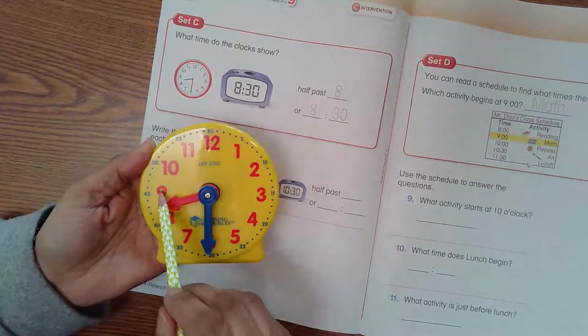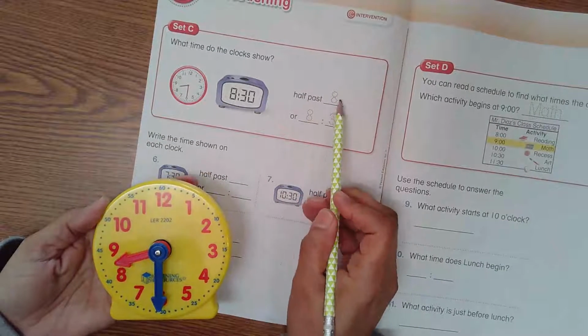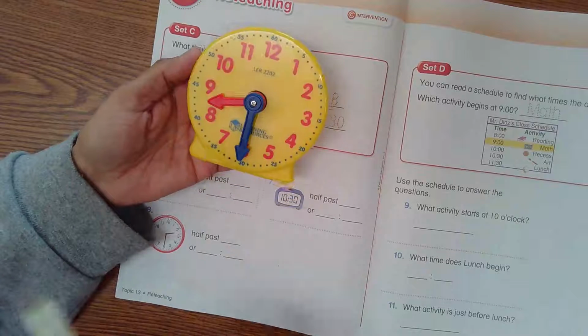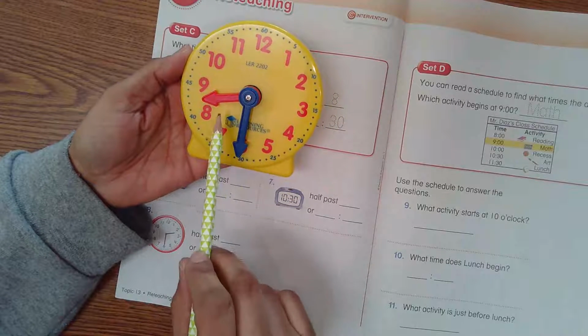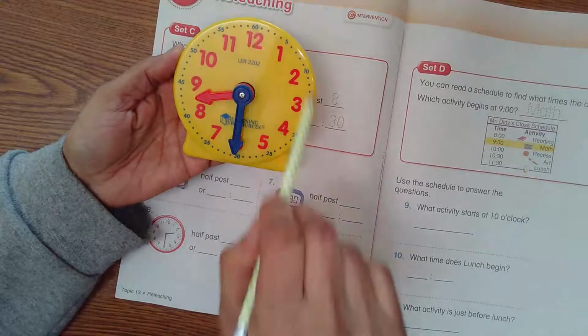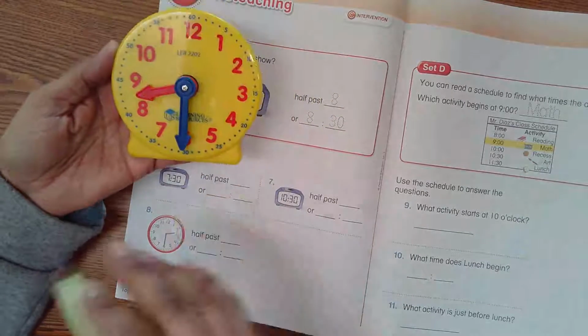So between 9 and 8, it's 8 and 30 minutes. This is how we say the time. You can say 8:30 means 8 o'clock and 30 minutes, or half, because this is full and this is half. 8:30. Half past 8.